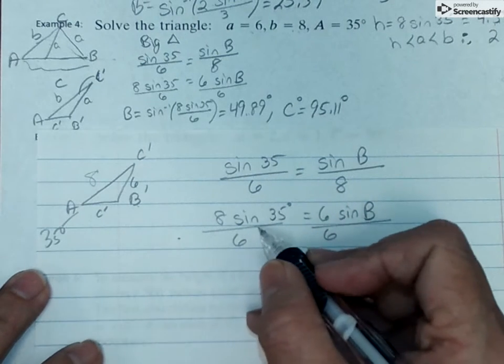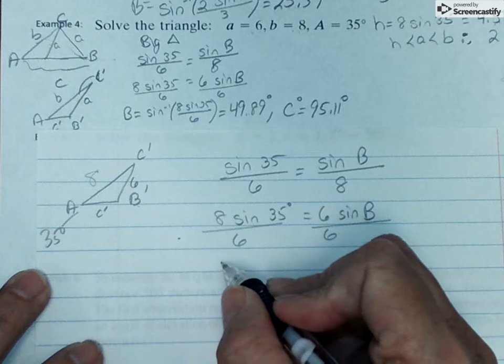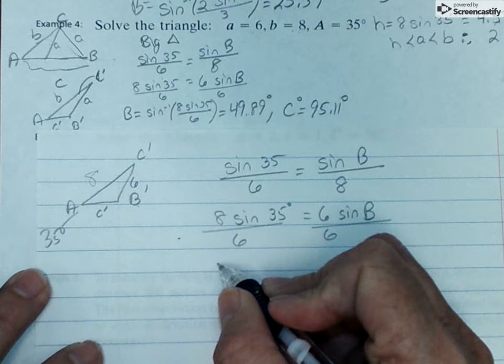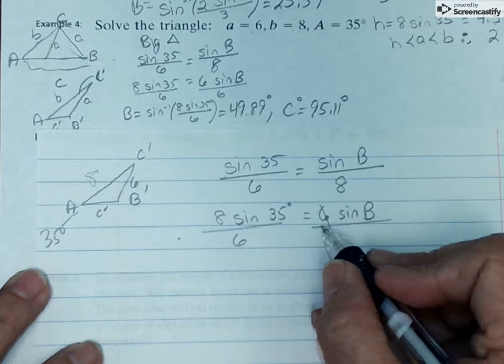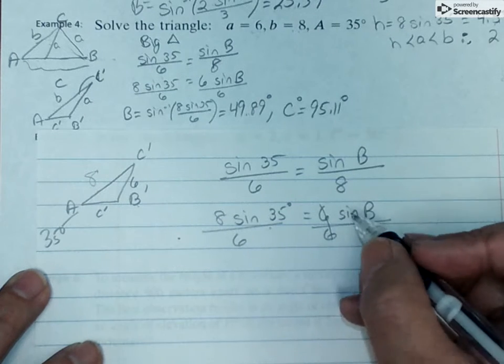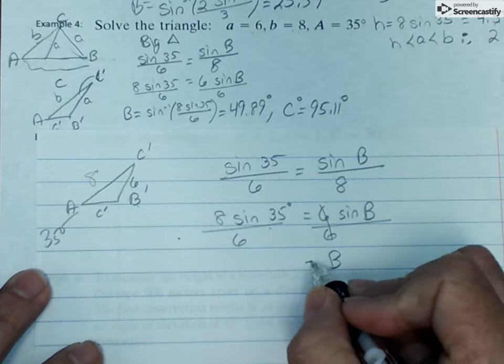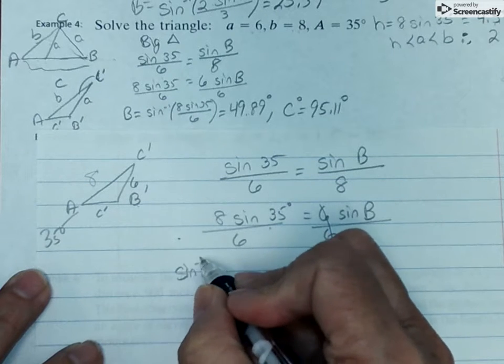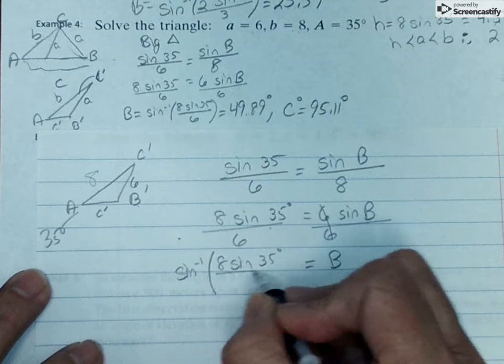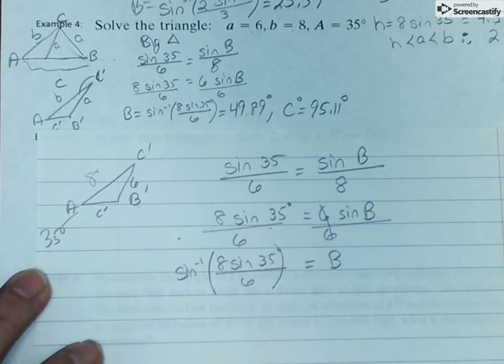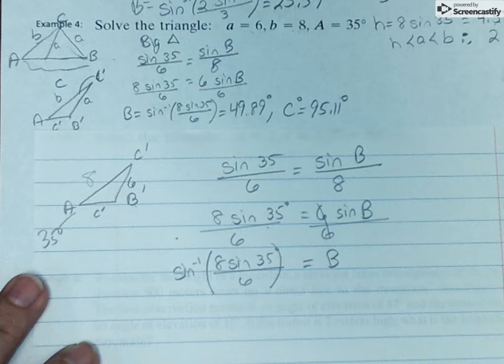Got that, okay. So here we've got, that cancels out. To find B, I now need to take sine inverse of all this. So B is going to equal sine inverse of 8 times the sine of 35 degrees over 6. And let's calculate this.